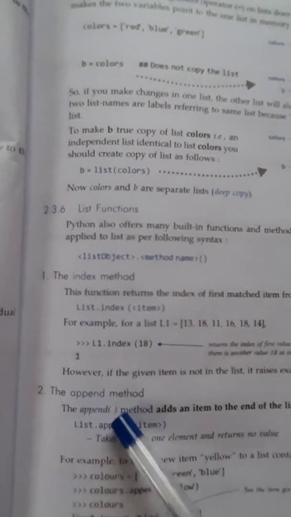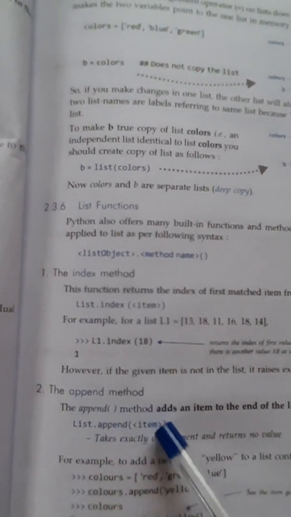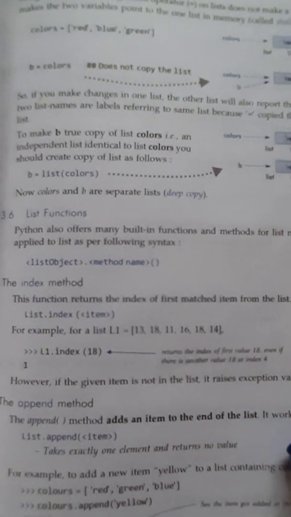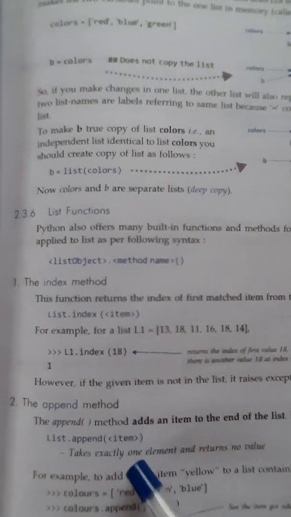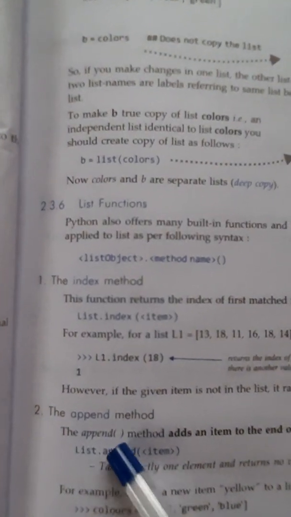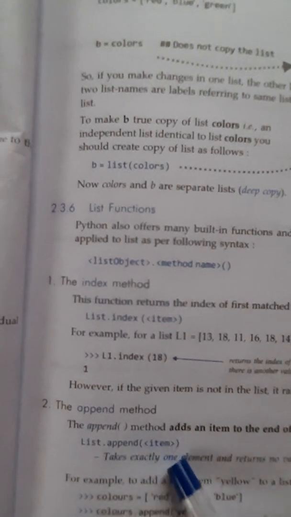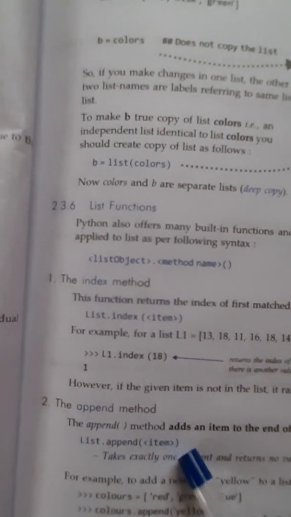Next one is your append method. You know what is append? The append method adds an item to the end of the list. It works as per the following syntax. Look at the syntax. What is the syntax for the append method? List followed by append of item.